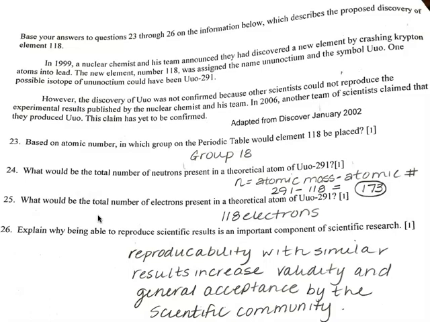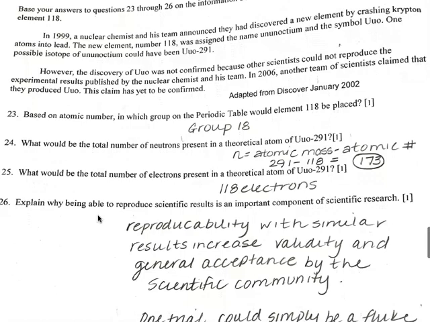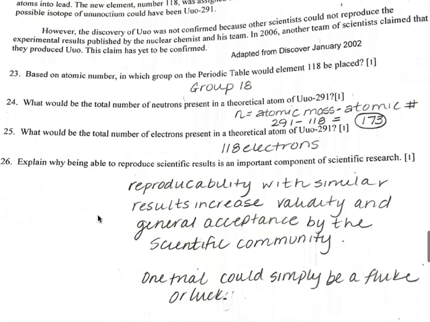Explain why being able to reproduce scientific results is an important component of the scientific method and research. Reproducibility with similar results increases the validity and general acceptance by the scientific community. In other words, one trial could simply be a fluke or luck.